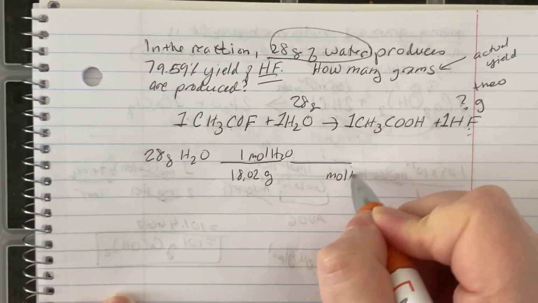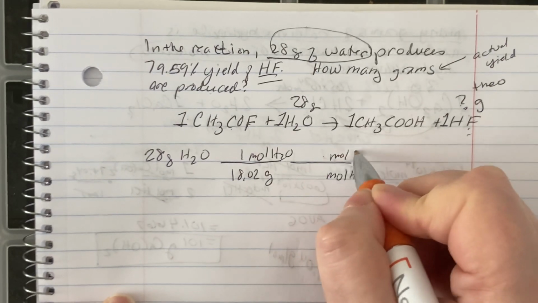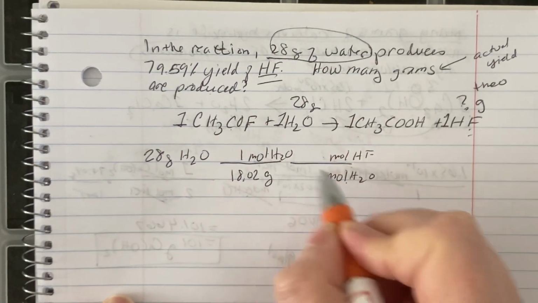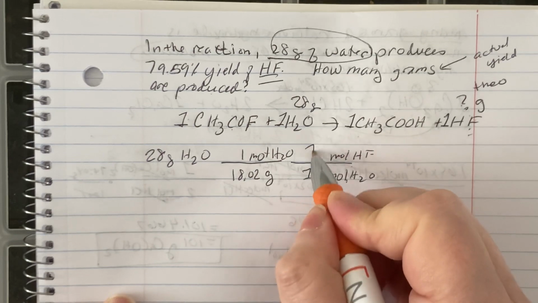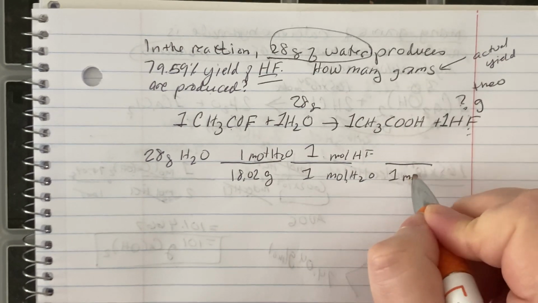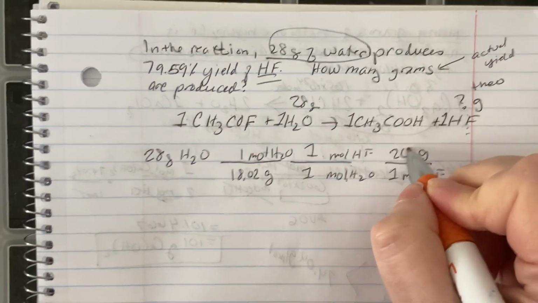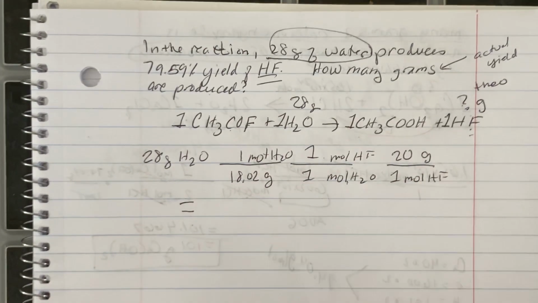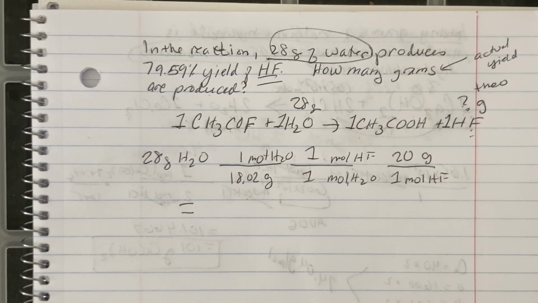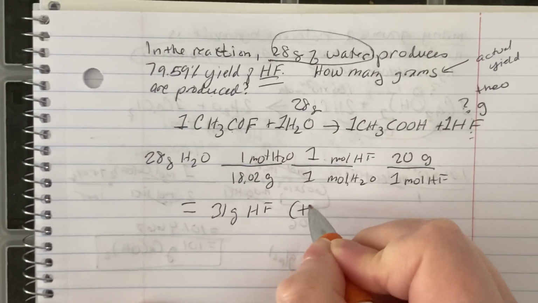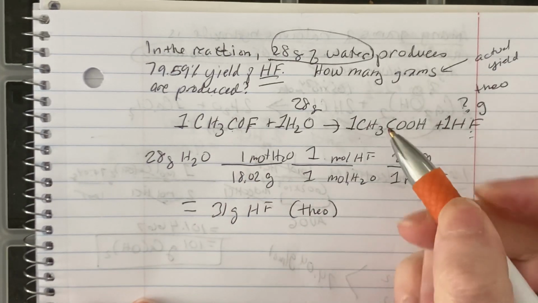Now we have to convert from moles of water to moles of hydrofluoric acid. We know what we want to find is always in the numerator. What we want to get rid of is always in the denominator so that it cancels. So even though this is a 1 to 1, you still write it out, because that way it also helps make sure that when you get here that you're multiplying by the molar mass. And there's 20 grams in 1 mole of hydrofluoric acid. Plug that into a calculator. I get 31 grams of hydrofluoric acid. So that's the theoretical yield. That's what the stoich says.